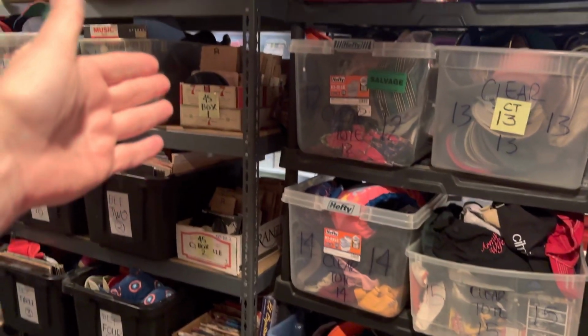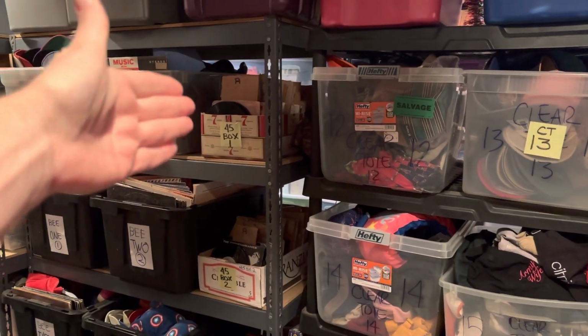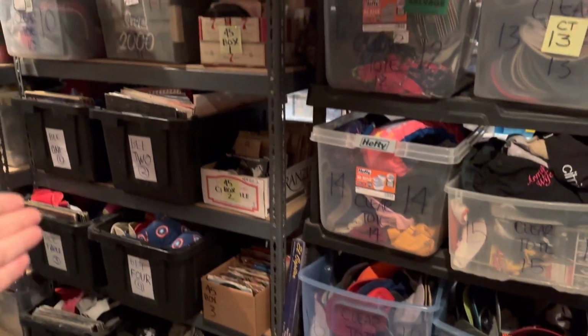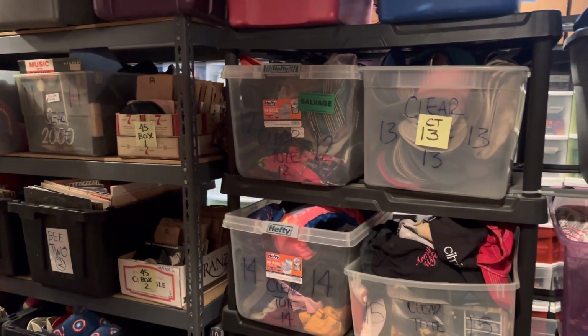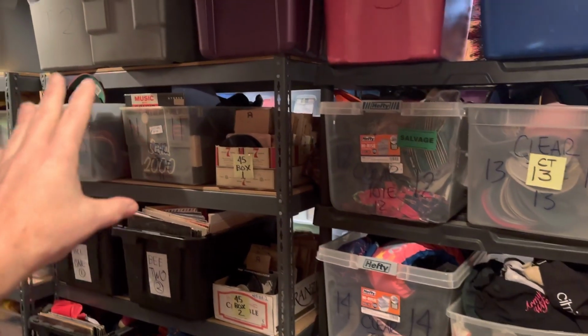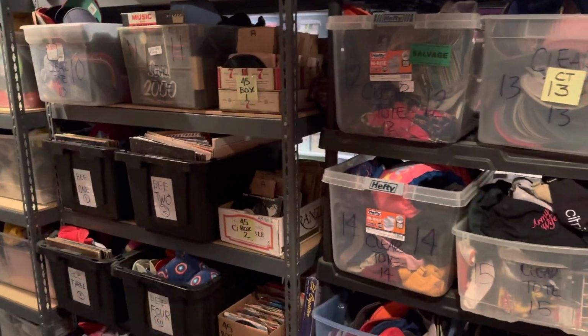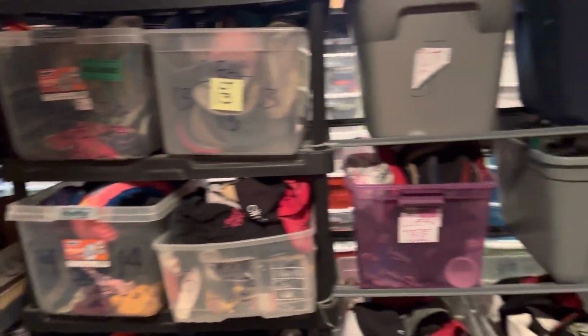And then like you can see here, I was utilizing the extra space I had on that shelf with some 45 boxes that hold 45 records. So all that's going to be changing. I'll find perfect size boxes that'll fit 3 across there and have no wasted space.